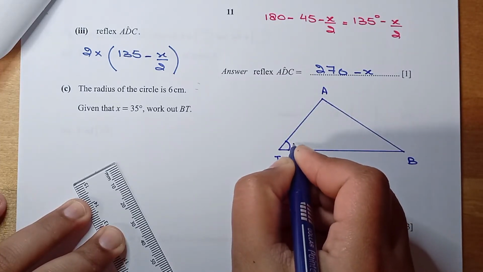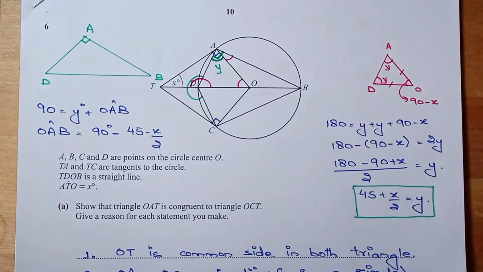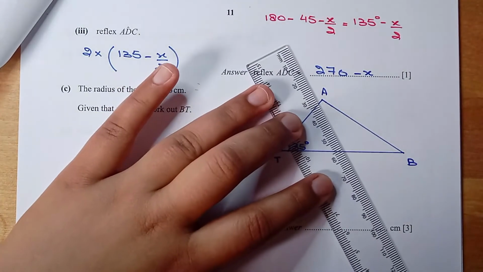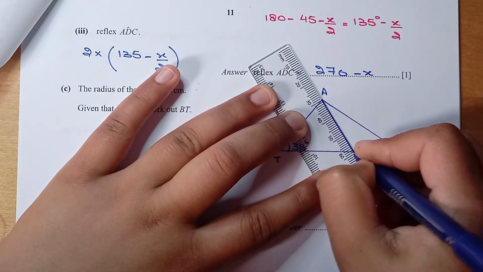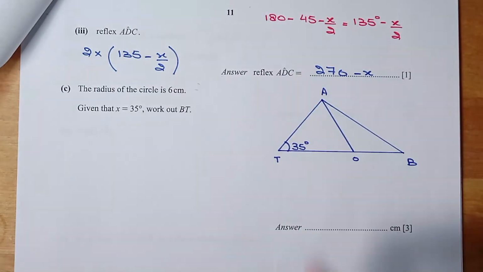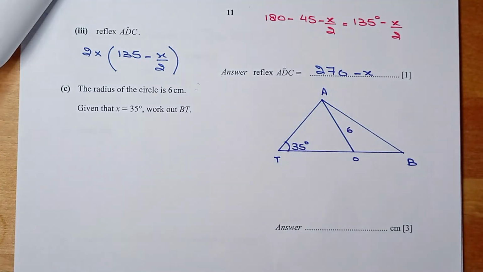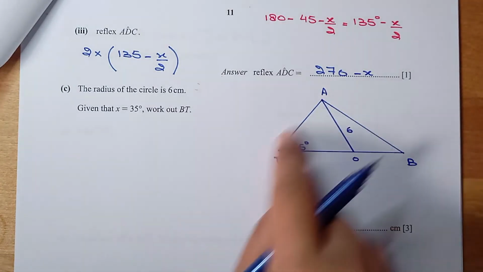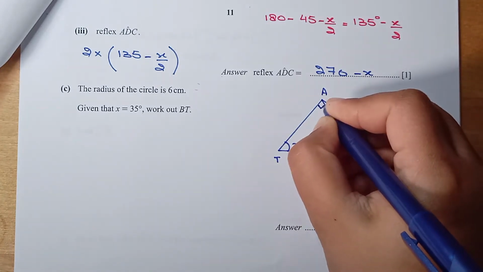X is 35 degrees. Okay, and OA as well. So we have O over here. This is O. OA is the radius. Origin to the circumference is the radius, that is 6 centimeters we have been given. Okay, and we know that TA is a tangent, and a tangent is always perpendicular to the radius, so this is a 90 degree angle.